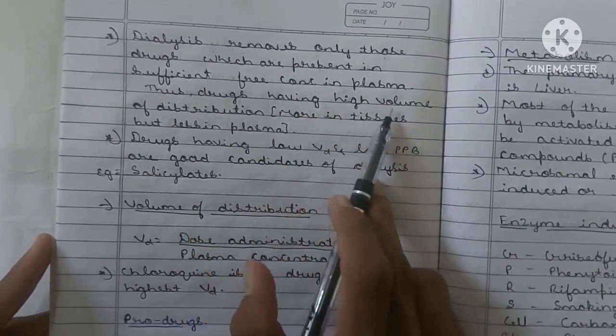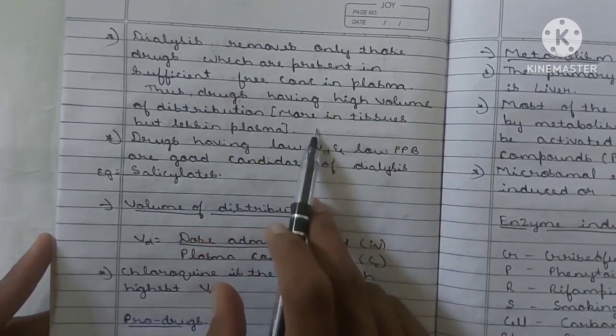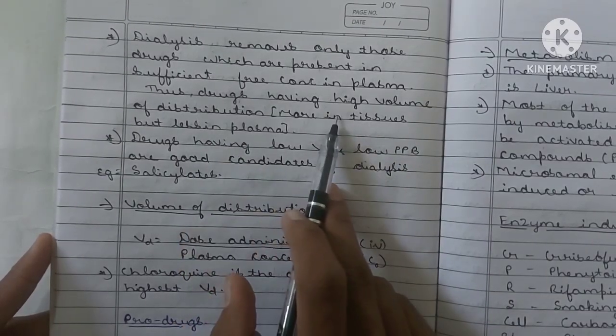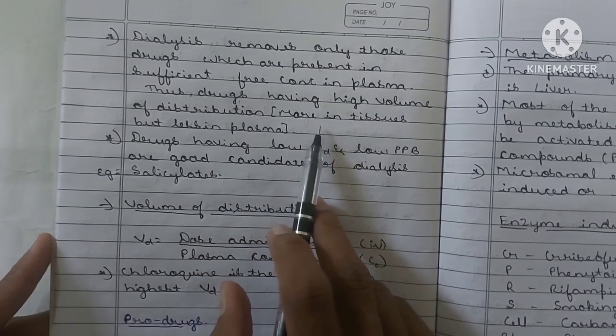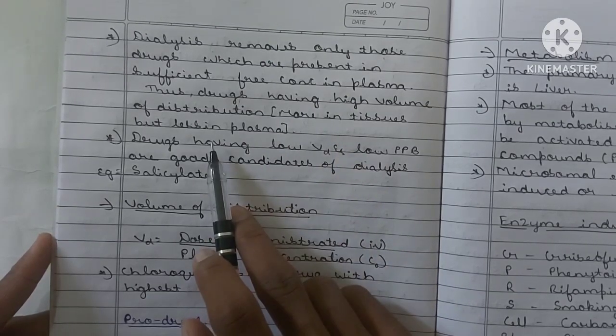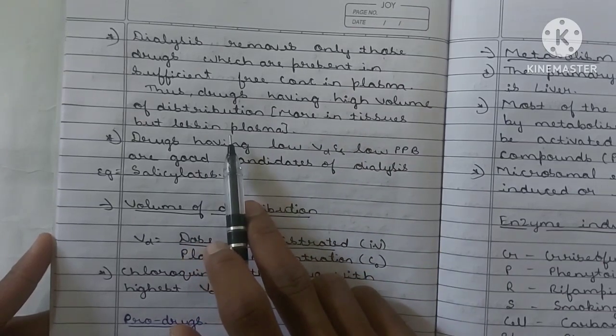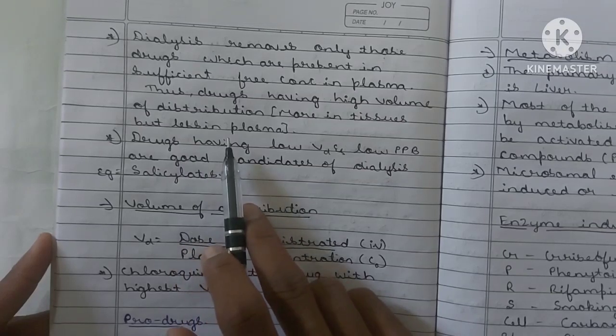Thus, drugs having a high volume of distribution are more in tissues but less in plasma. Those drugs with a high volume of distribution are more in the tissues and less in plasma.